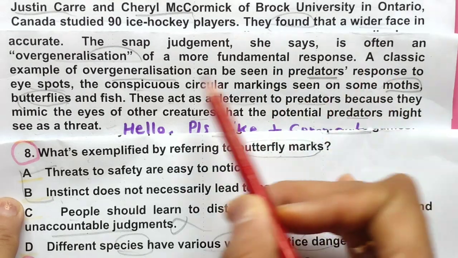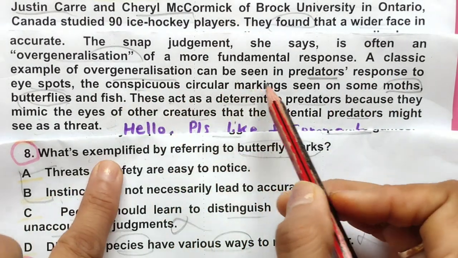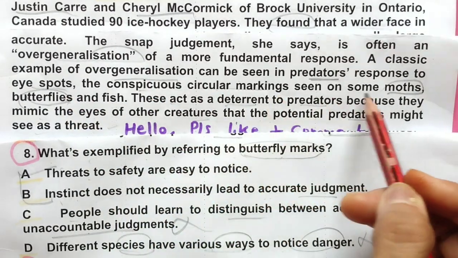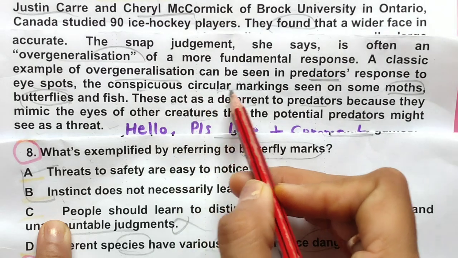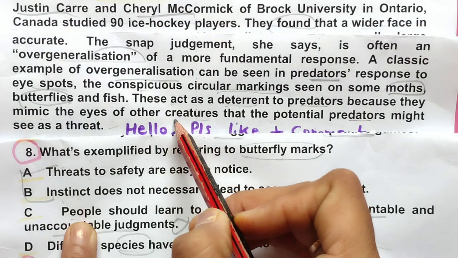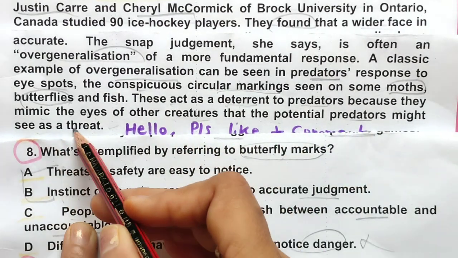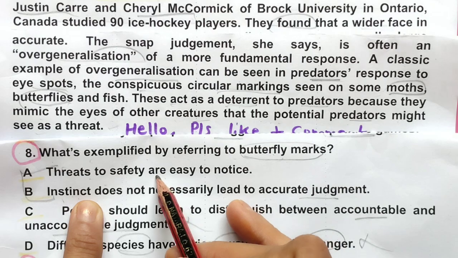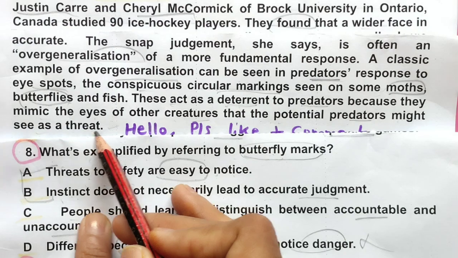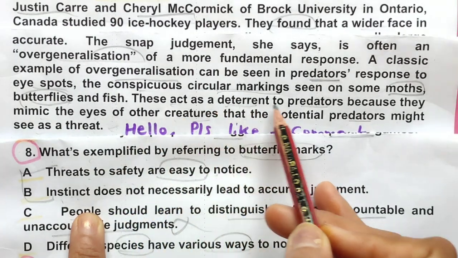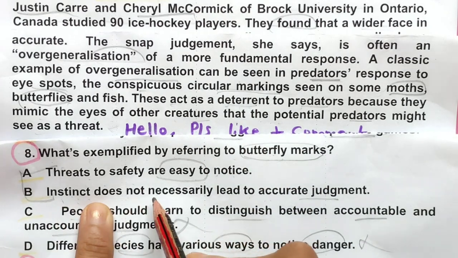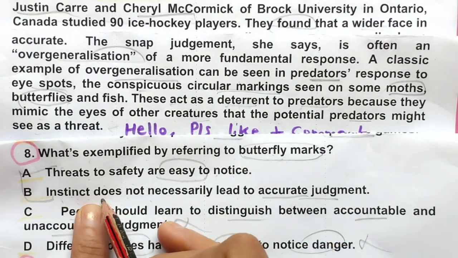Here they are saying a classical example of overgeneralization can be seen in predators' response to eye spots, conspicuous circular markings seen on some moths, butterflies and fish. These markings act as a deterrent to predators because they mimic the eyes of other creatures that the potential predators might see as a threat. Threats to safety are easy to notice, that is not given. Instinct does not necessarily lead to accurate judgment.